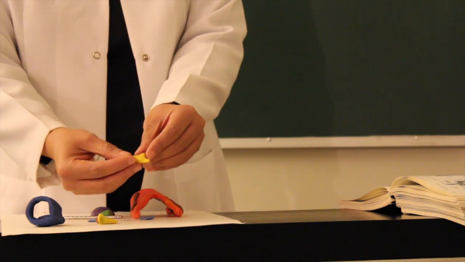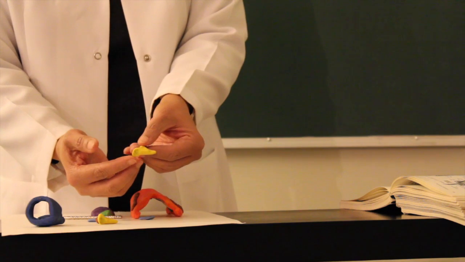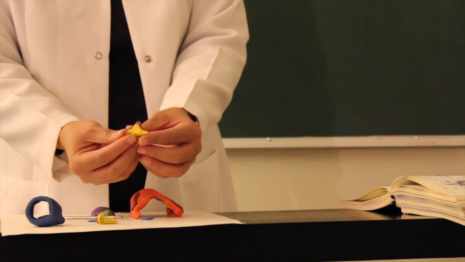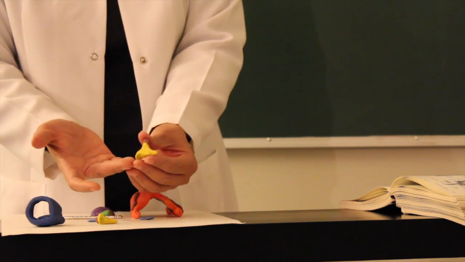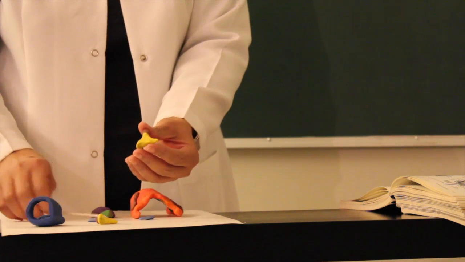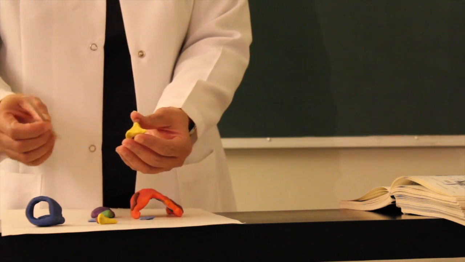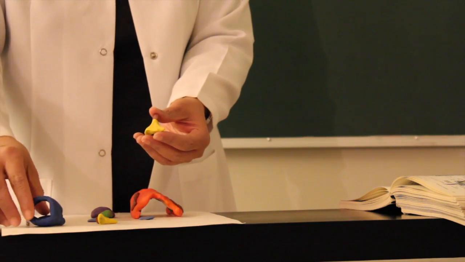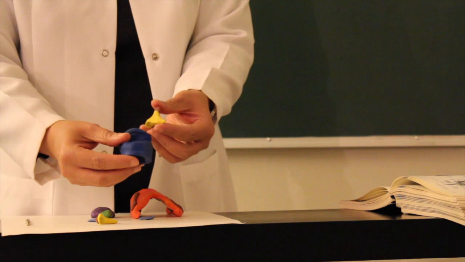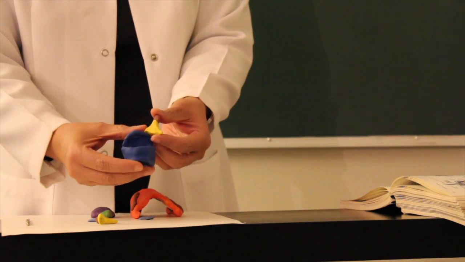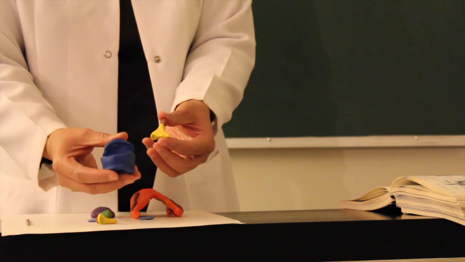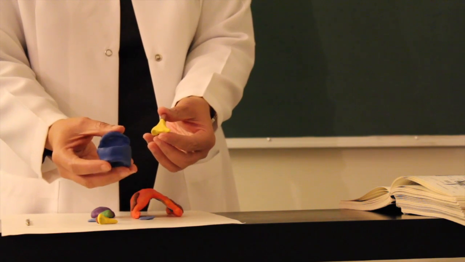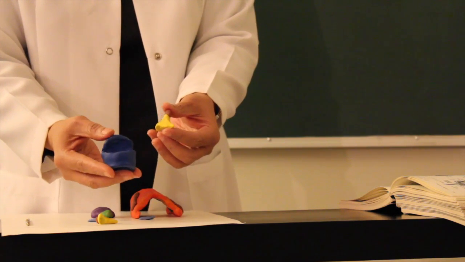Okay, now look at the arytenoid cartilages. Each arytenoid cartilage is roughly looking like a pyramid with 3 processes and a base. So the base is sitting on top of the last cartilage of the larynx, an unpaired cartilage, the cricoid cartilage.